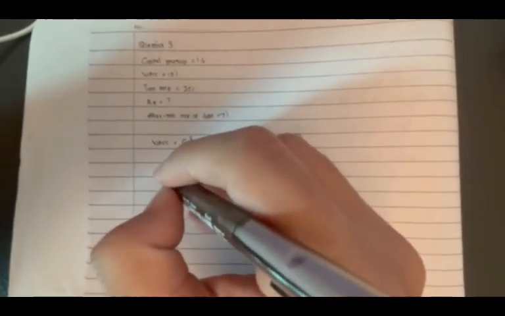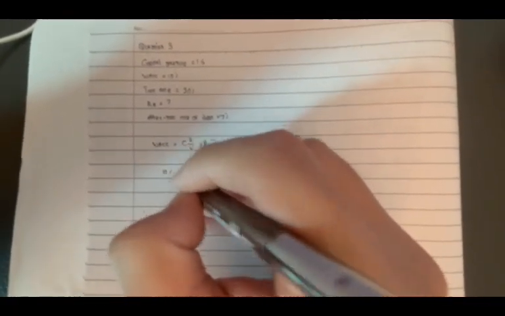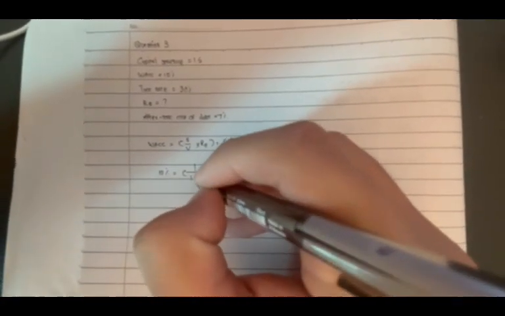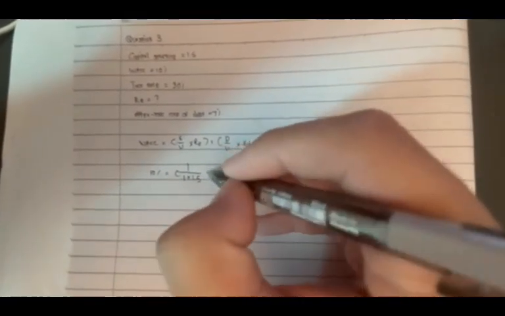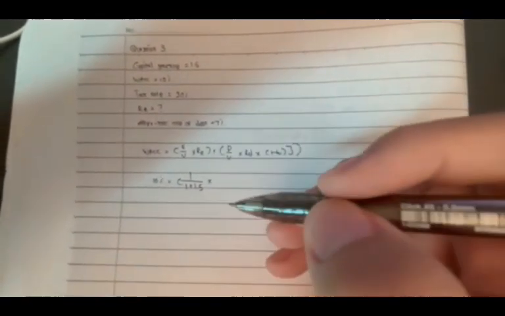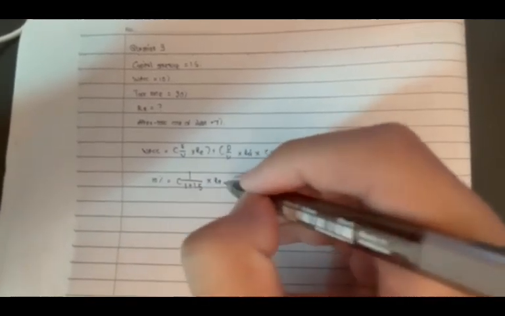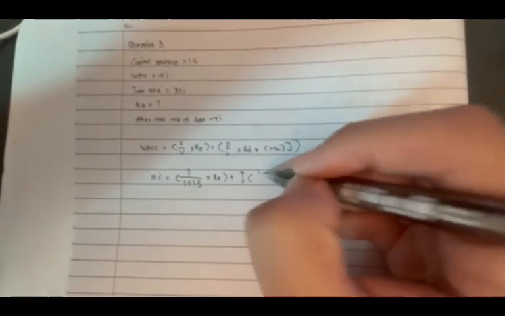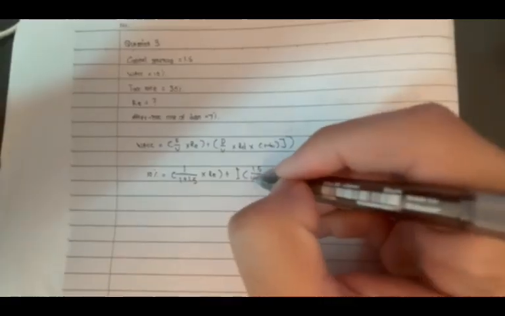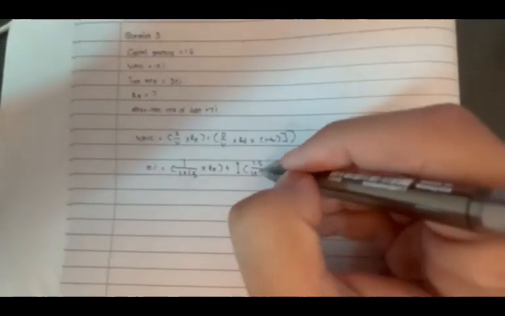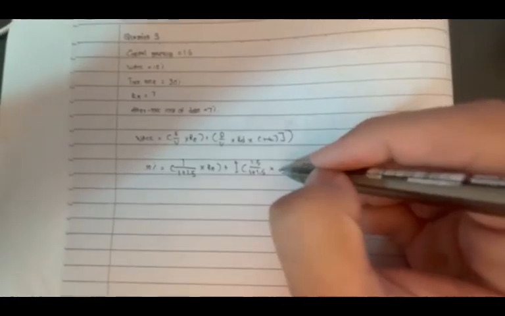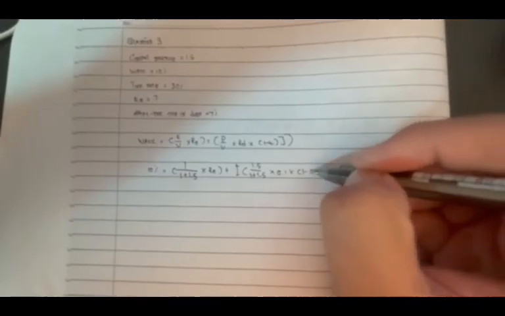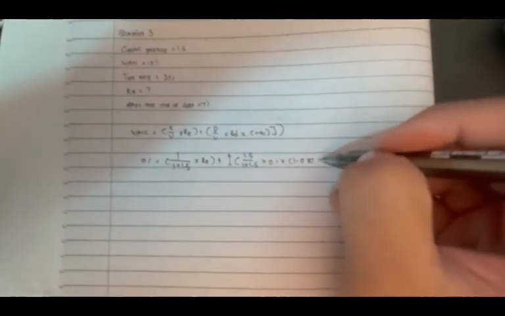So we have 10% equal to 1 over 2.5 times RE, since we don't know the cost of equity yet, we just put RE, plus 1.5 over 2.5 times 0.1 times the bracket 1 minus 0.3, which is the 30%.